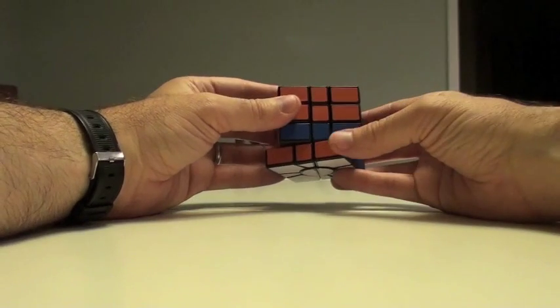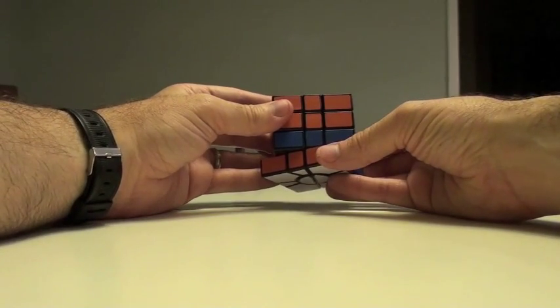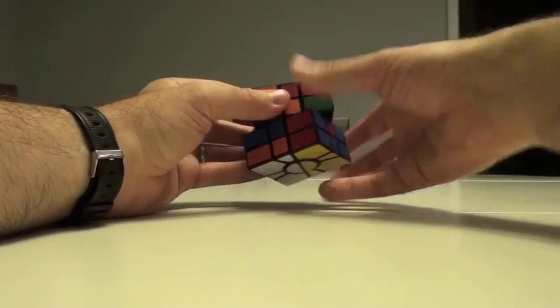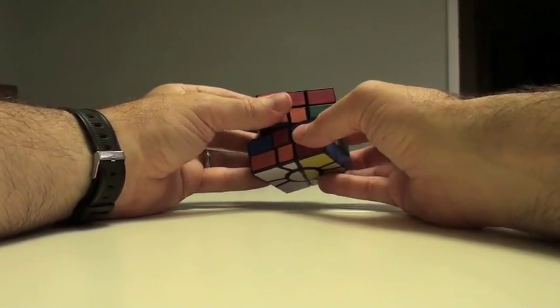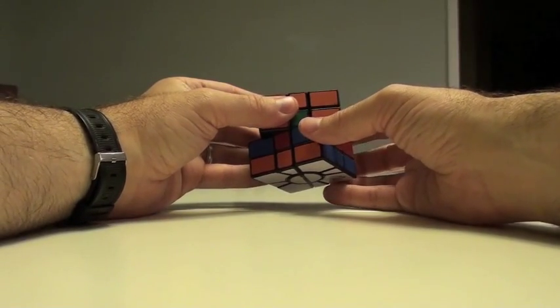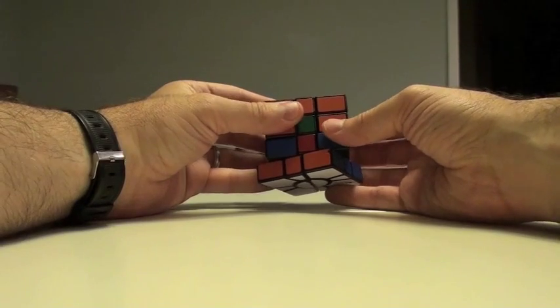These stay the same. So I'm going to prime the bottom, 2R, DI, 2R, unprime the bottom.